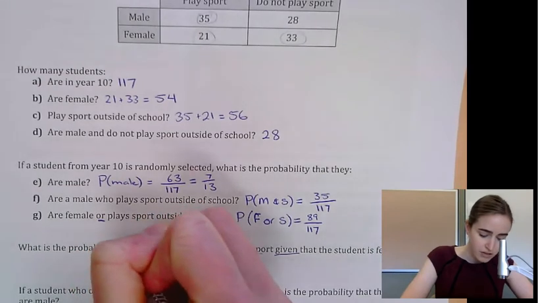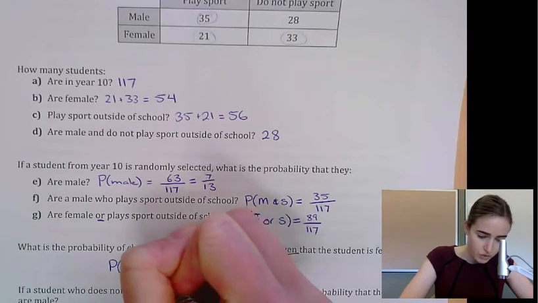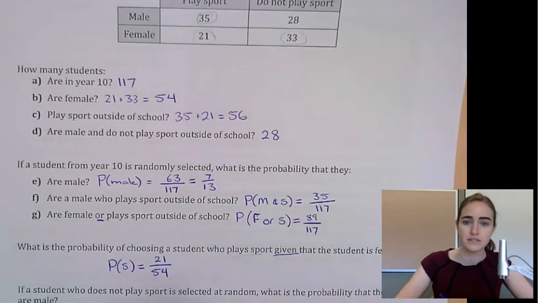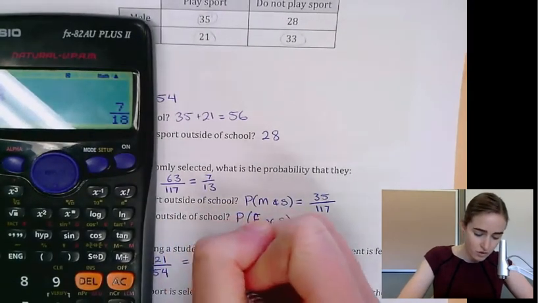So the probability of playing sport is going to be 21 out of the total of 54 females. So 21 over 54 will simplify it to 7 over 18.